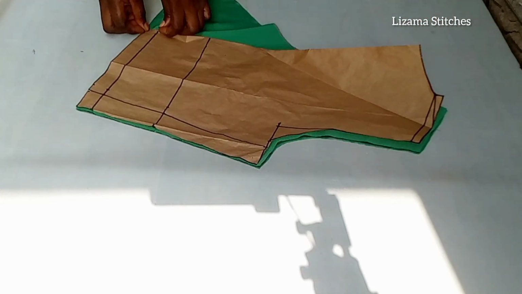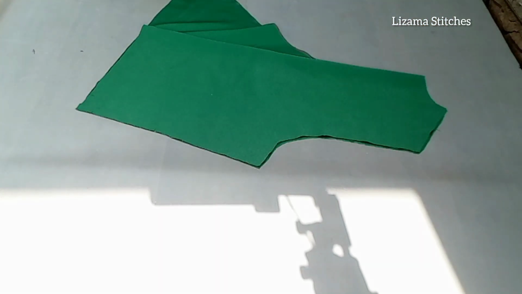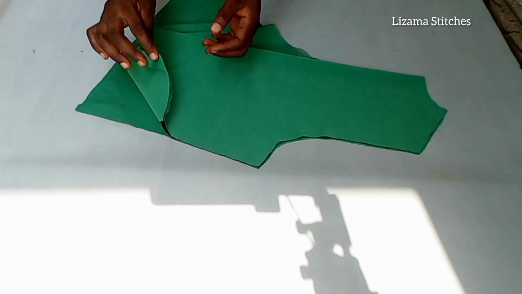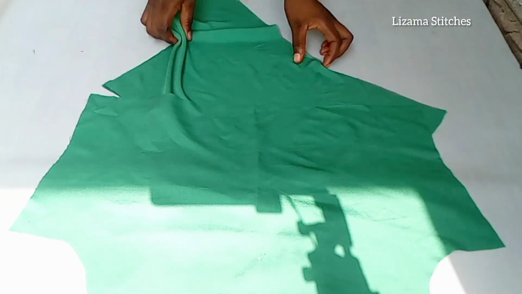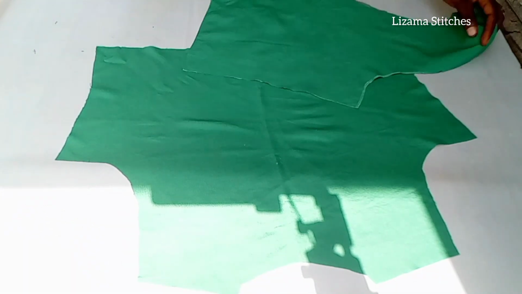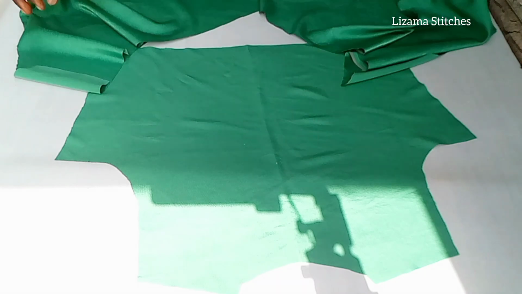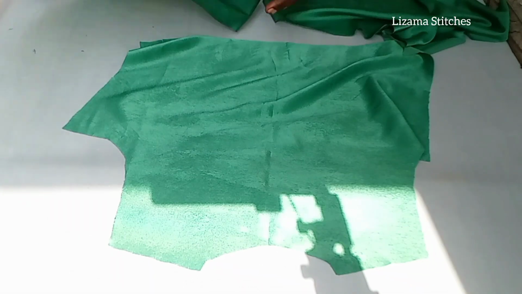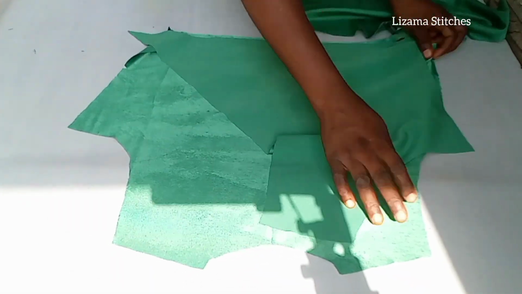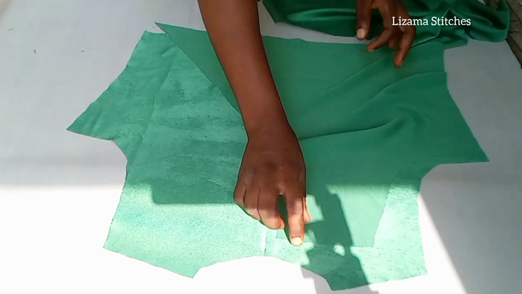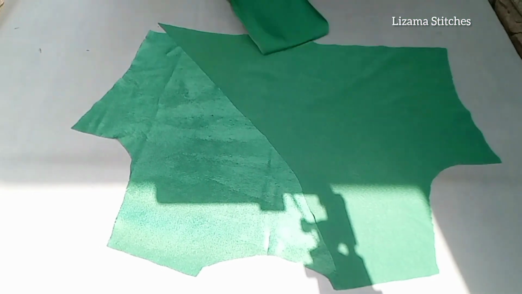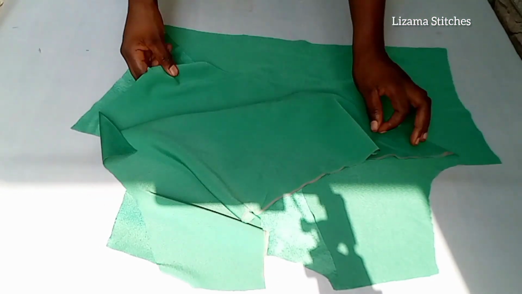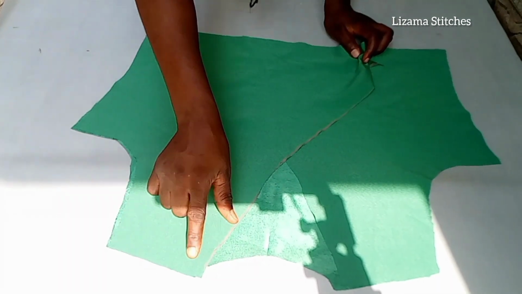So the next thing I'm going to do, I'm going to take this to my sewing machine and I'm going to start by joining it. I'm going to join the front panel to the back panel. I'll start by joining the shoulders, just like this. I'll place the front panel on the back panel, right side facing right side, and I'll sew the shoulder first, just like this, and I'll sew the shoulders before sewing the sides.